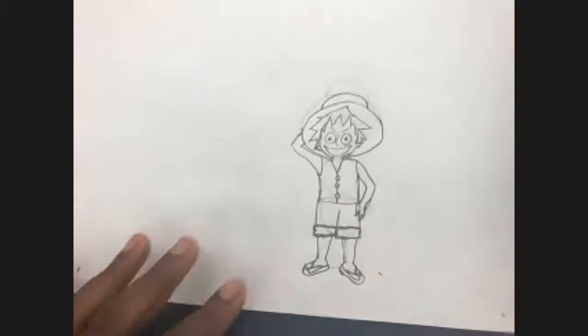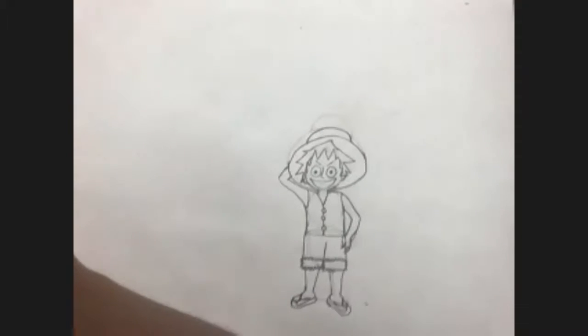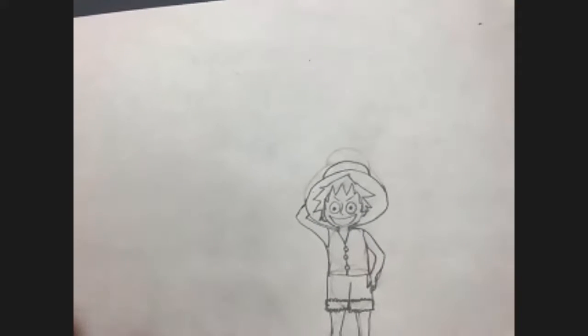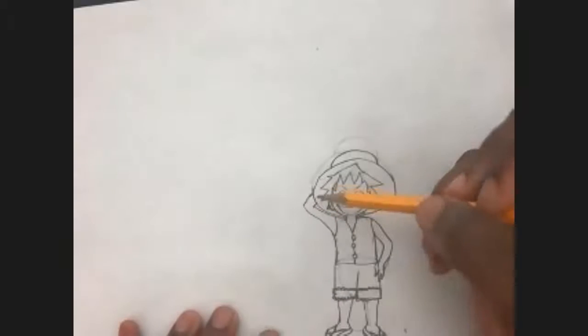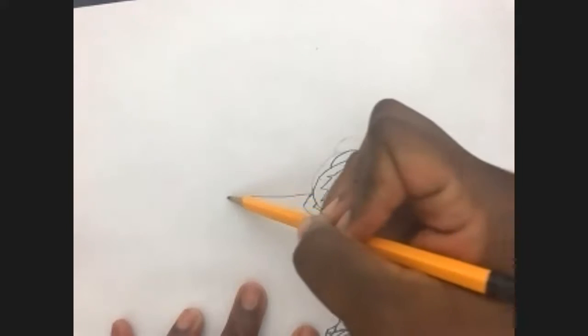So now I'm gonna draw him in the room. If you can see my whole paper, then you will be drawing a rectangle behind Luffy. You know how we draw that horizontal line for the horizon line? So we're gonna start right there from his hat. I'm gonna go across, but not all the way across the paper. Just gonna go a little bit across.